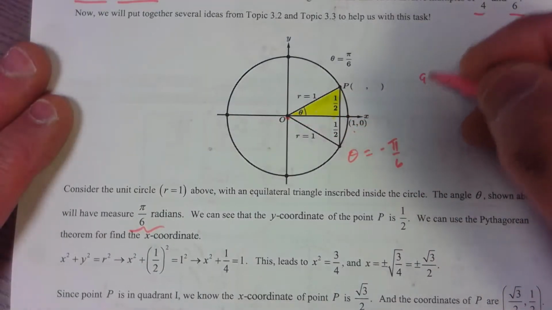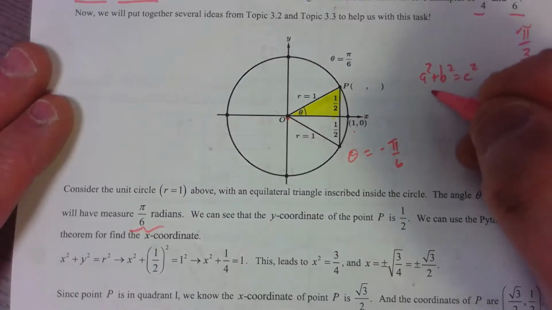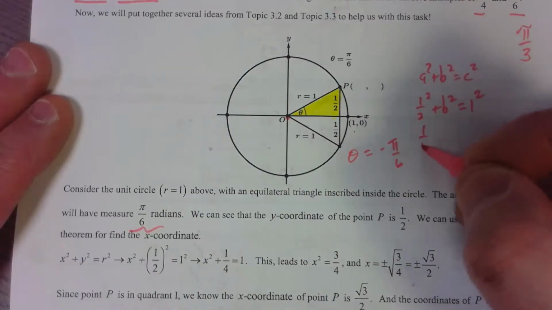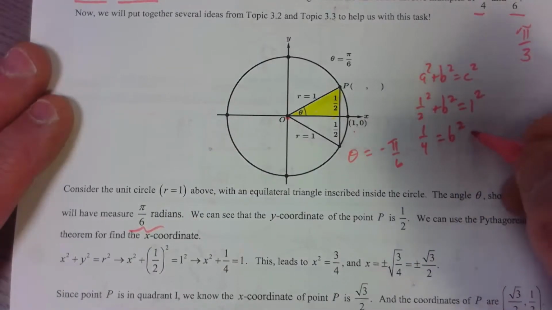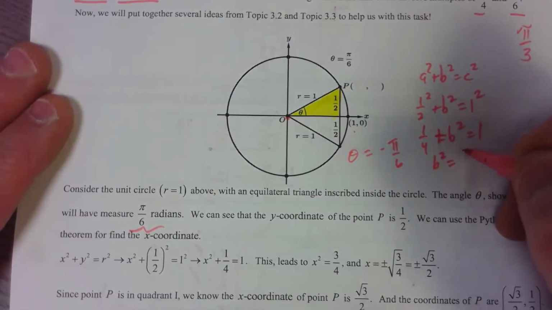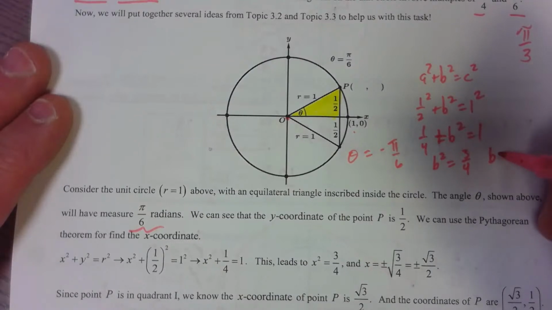So again, a squared plus b squared equals c squared, where c is our hypotenuse. Then we would have 1/2 squared plus b squared equals 1 squared. So 1/4 plus b squared equals 1. B squared equals 3/4, and that gives us a b, when we square root both sides, equal to the square root of 3 over 2.